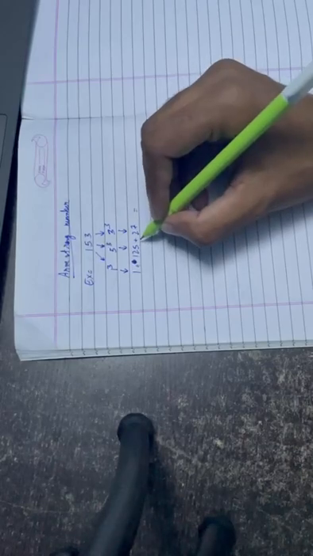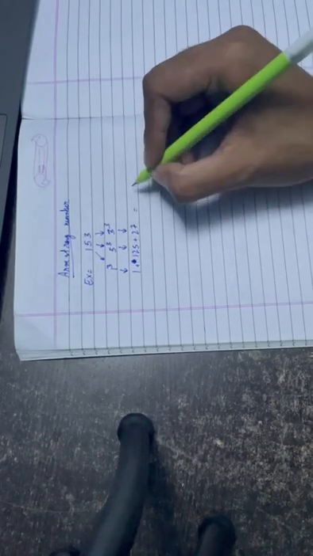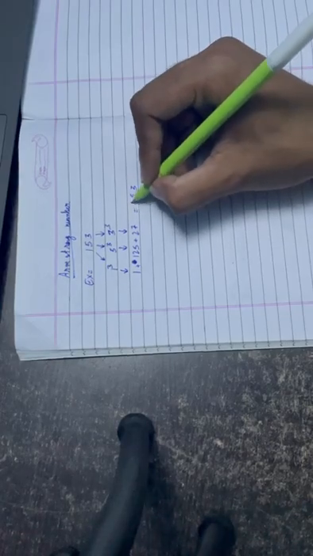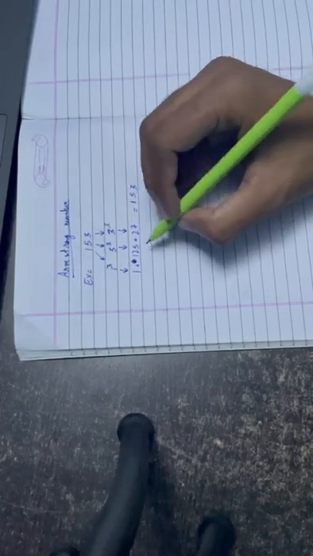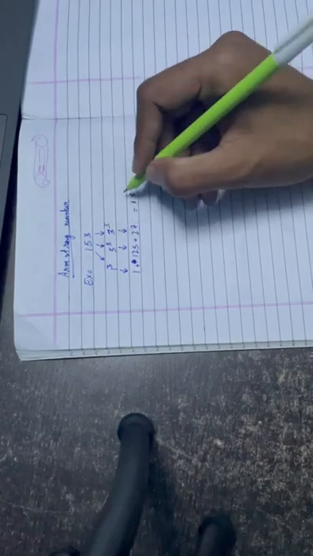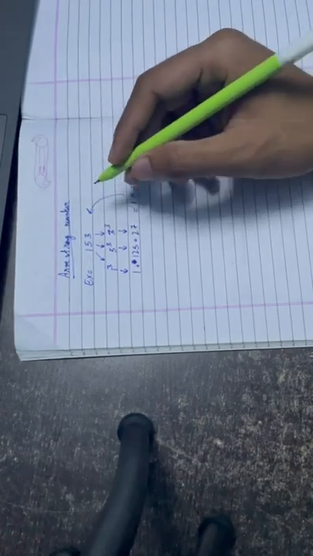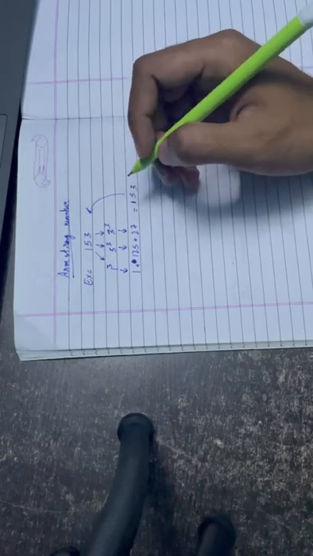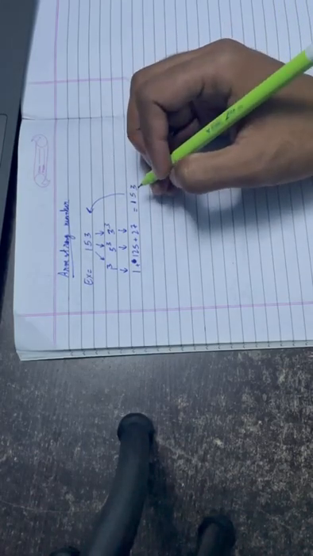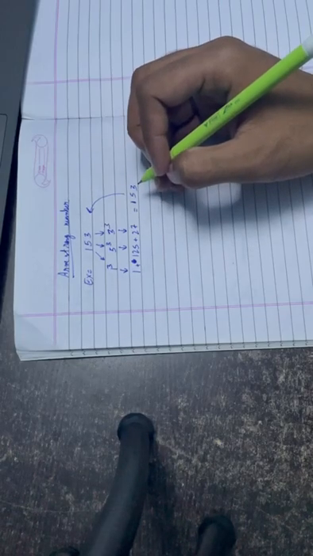So it will be equal to 153. As you can see, the sum of the cubes of the digits of the number is equal to the number itself, so we can say that this number is an Armstrong number. Armstrong number is applied only on 3-digit numbers.